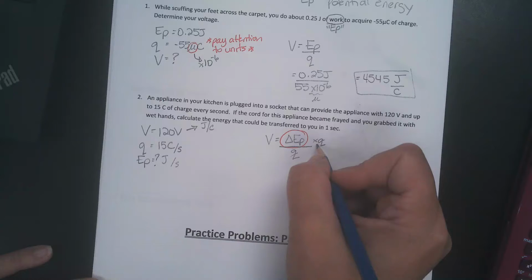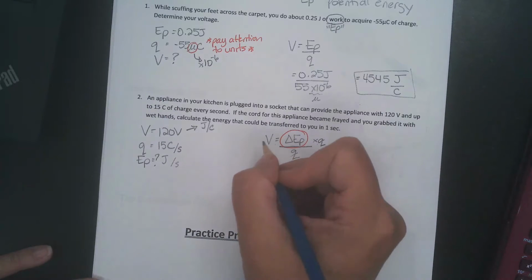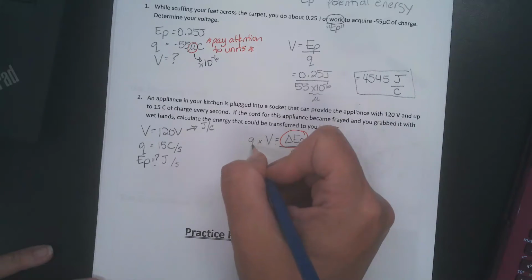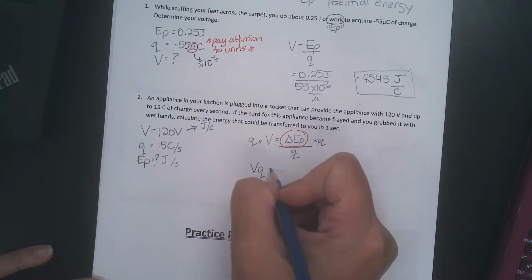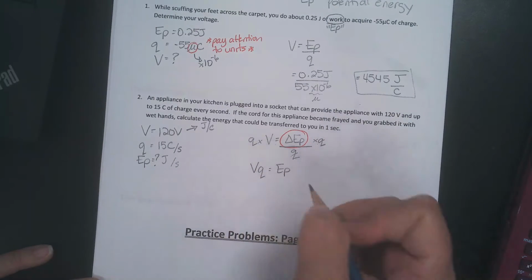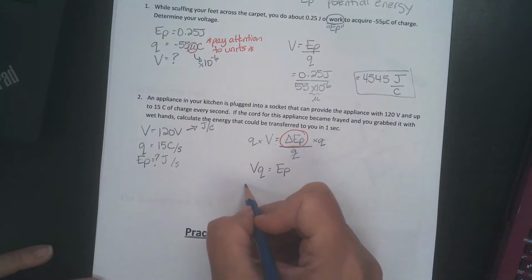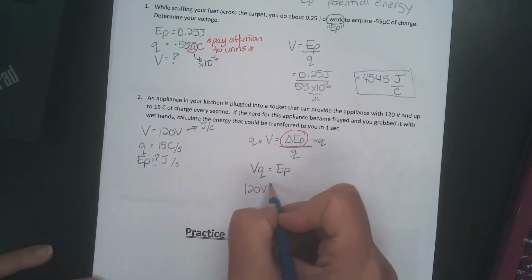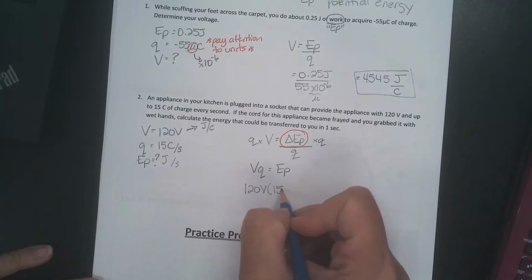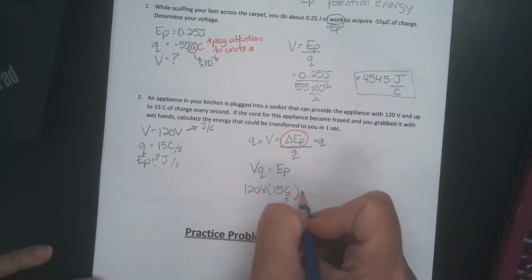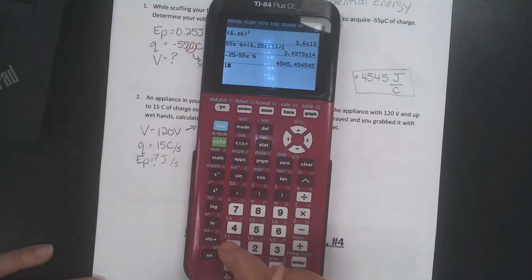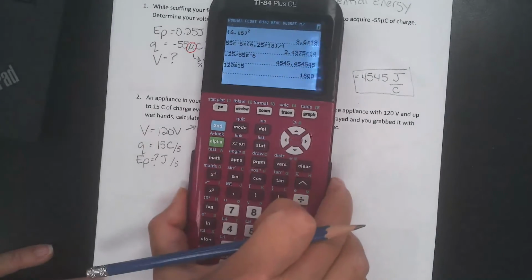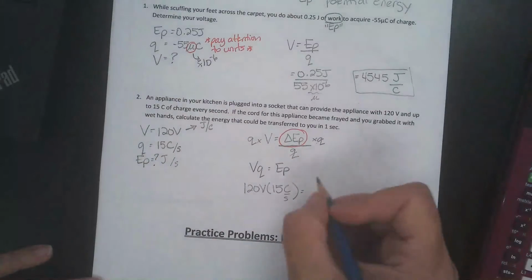Since I multiplied it on this side and I have an equal sign, I have to multiply it on this side. When I rewrite it, I have VQ is equal to EP. And then I can go 120 volts multiplied by 15 coulombs per second will give me my EP. So 120 multiplied by 15 is 1800.